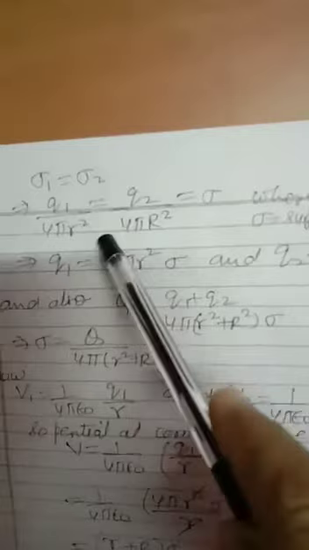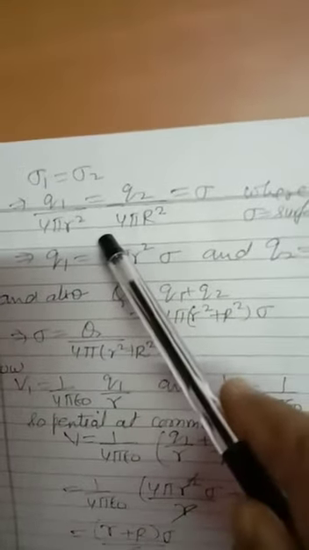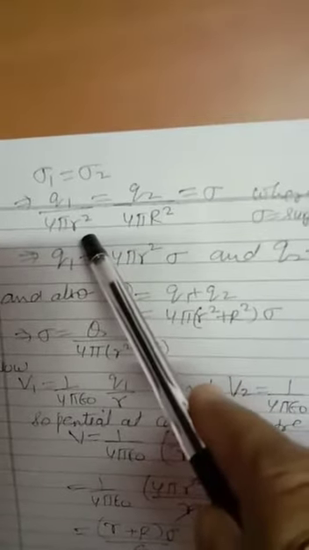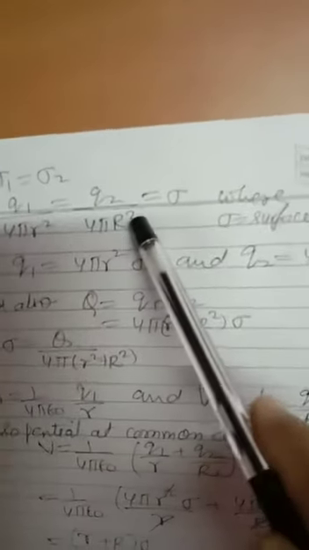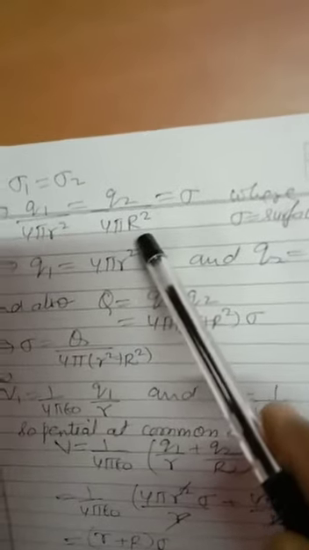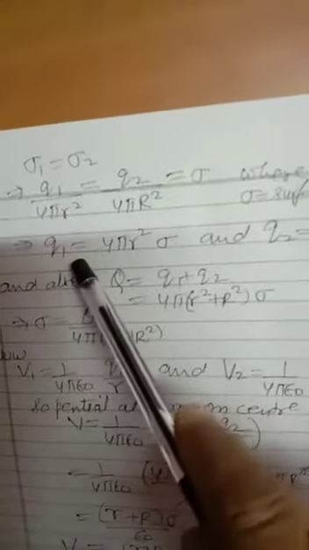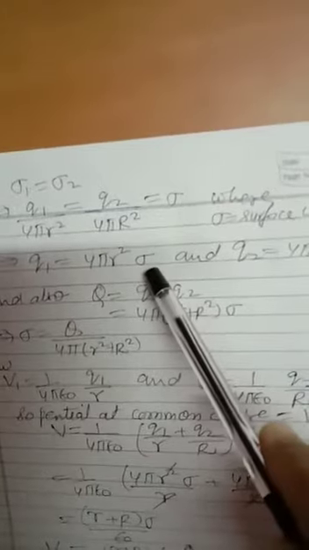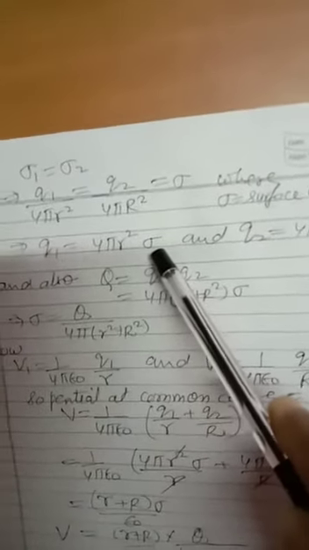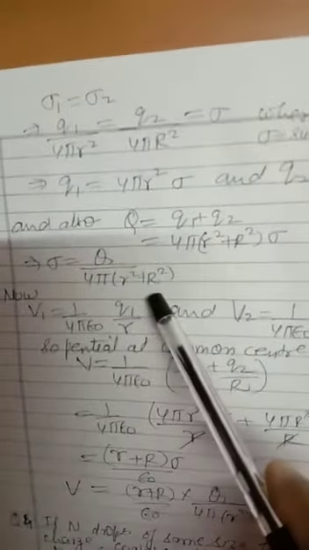Now the question is saying that the surface charge density for the two spheres, the inner one and the outer one, is the same. Now surface charge density is given by charge per unit area. In this case, because we have taken a sphere, the area will be 4 pi r square. So we have Q1 upon 4 pi r square for the inner one, and Q2 upon 4 pi R square for the outer one, and these two values are equal to the surface charge density because they are equal. So we get the values of Q1 and Q2 in terms of the area of that particular sphere, inner or outer, and the surface charge density. And also we know Q is Q1 plus Q2. So we get the value of surface charge density in terms of capital Q and small r and capital R.